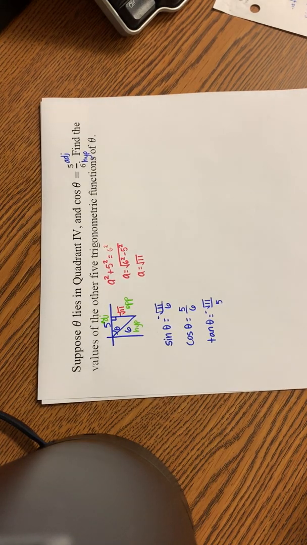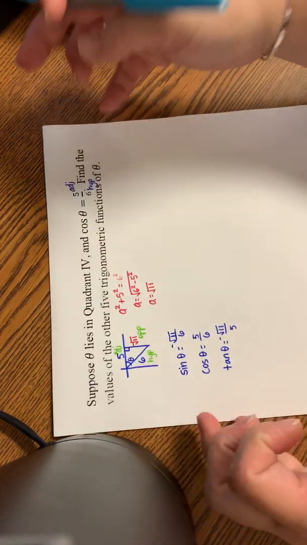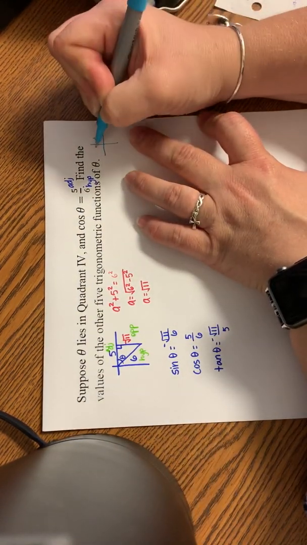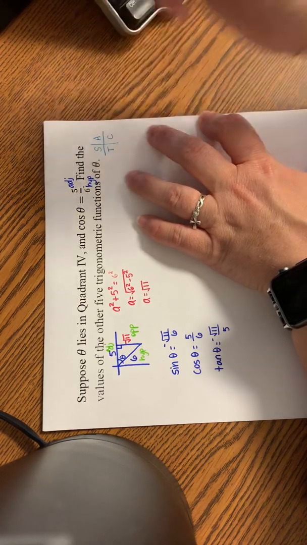And one of the ways you can check yourself to make sure that you are getting these signs correctly, because that can be tricky sometimes, is remember our little All Students Take Calculus hint.